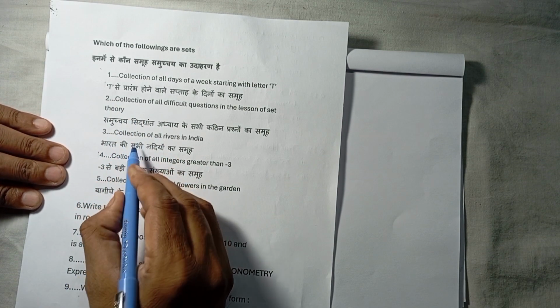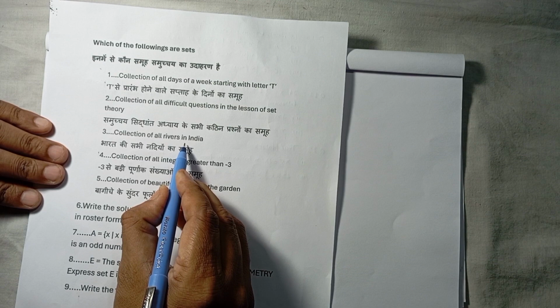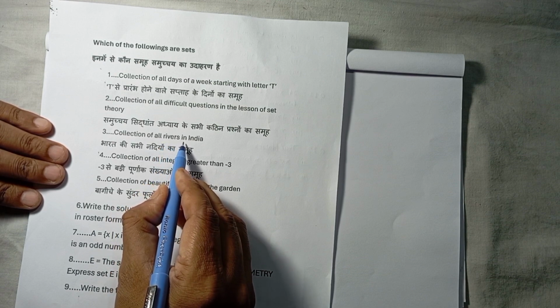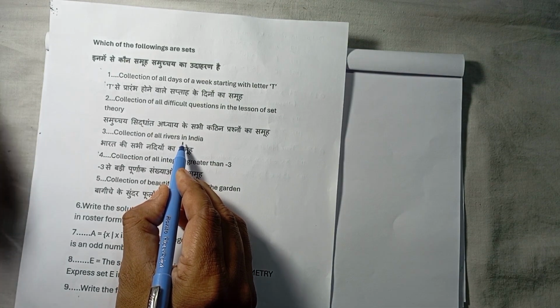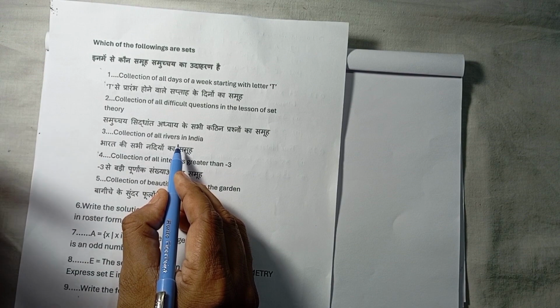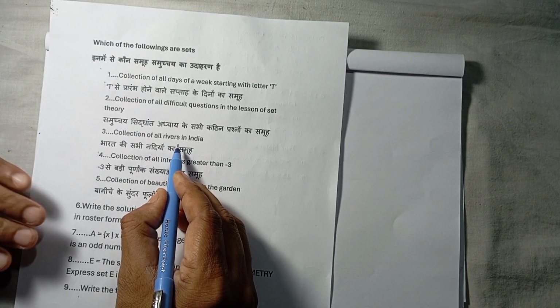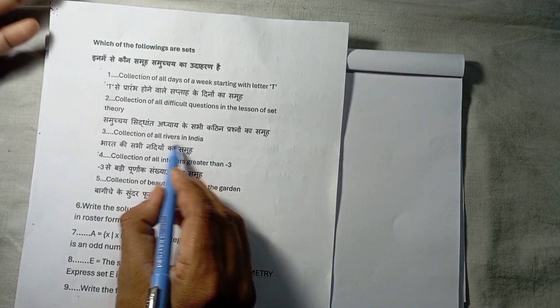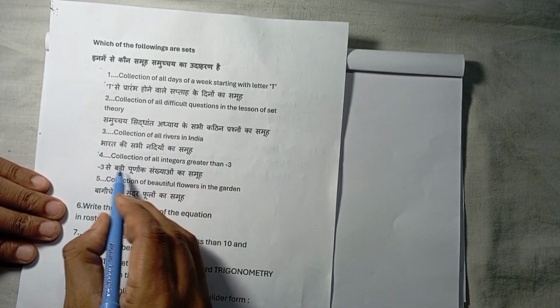Okay, third example, collection of all the rivers in India. We can make a collection of the rivers flowing in India. It means that in this example we have to make a collection of all the rivers which are flowing in India. Okay, clear? So this is also a well defined collection, I think. So this will also be a set.